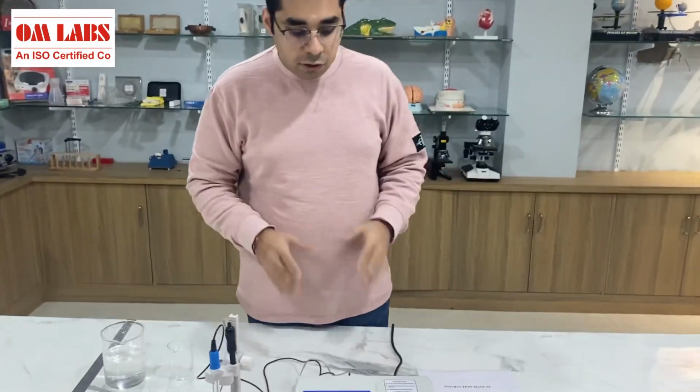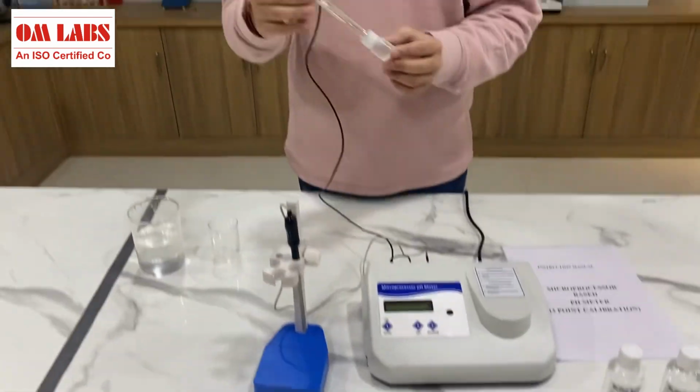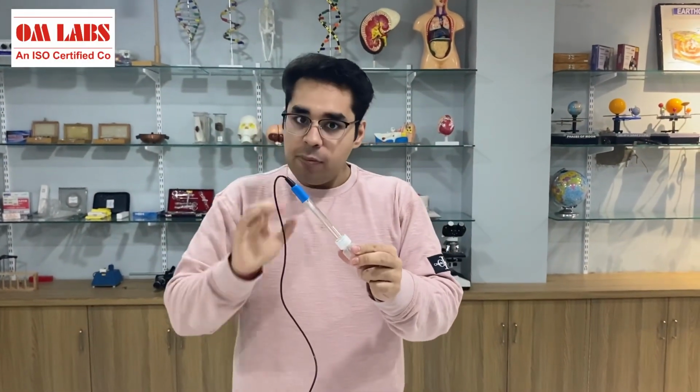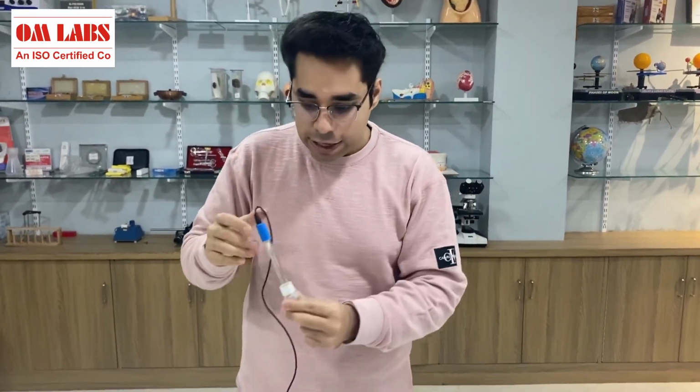Now let us one by one talk about the components of this pH meter. First of all, we have this device. Then we have this particular probe. This probe is called a pH probe. This probe is dipped in an electrolyte solution, KCl or potassium chloride.